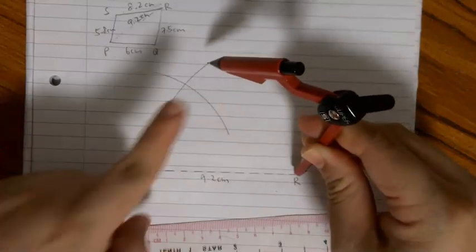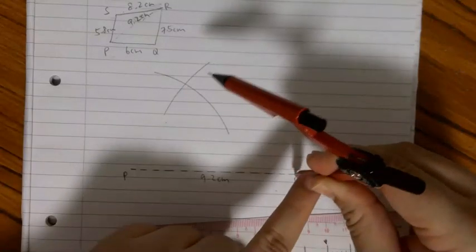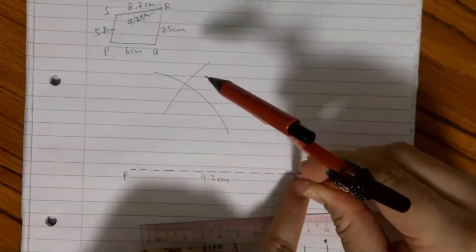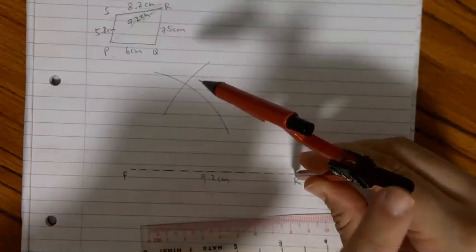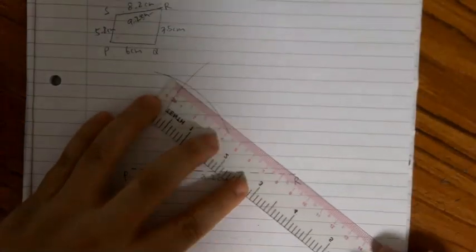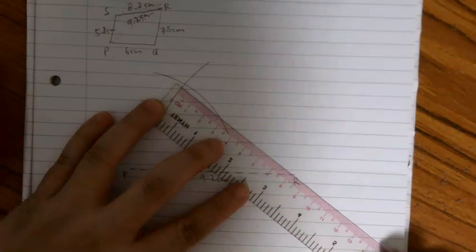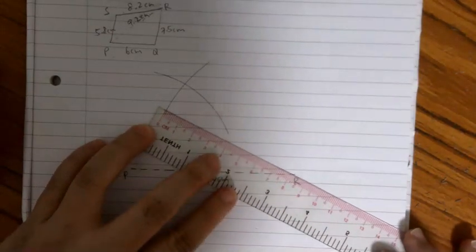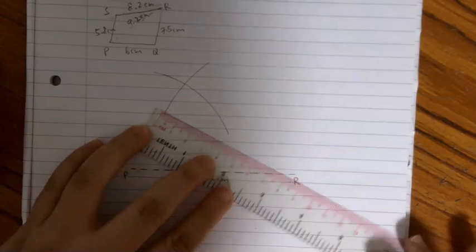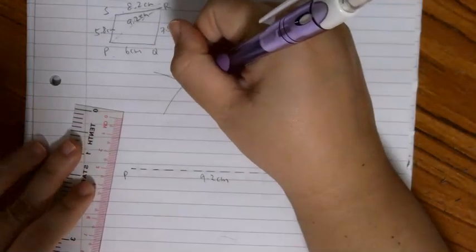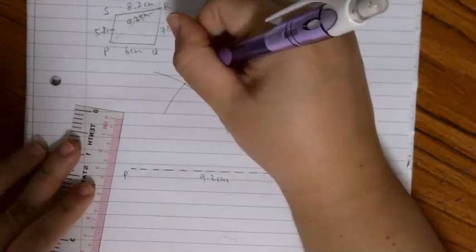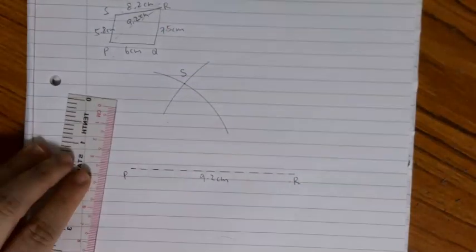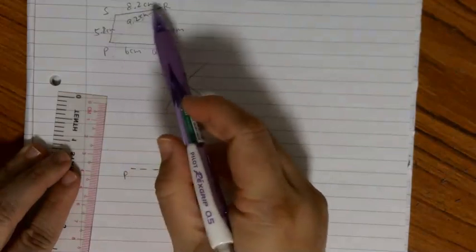Again, I'm not touching the side with the pencil. I'm using strength on the part with the pin, or I can use the top to help me draw this. Any point on that arc to R should be 8.2. So this point here, the intersection, will give me point S. So I've drawn this part of the quadrilateral, PSR.